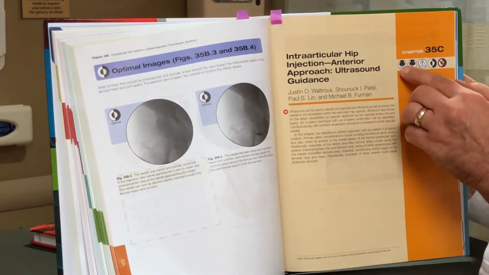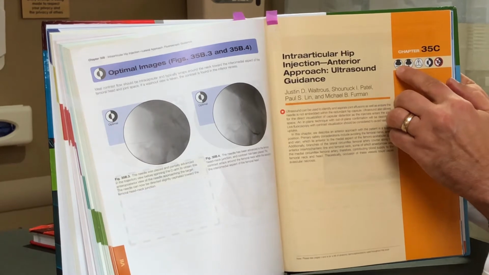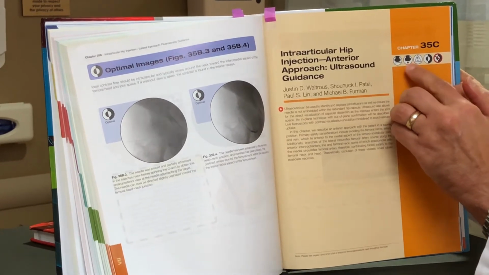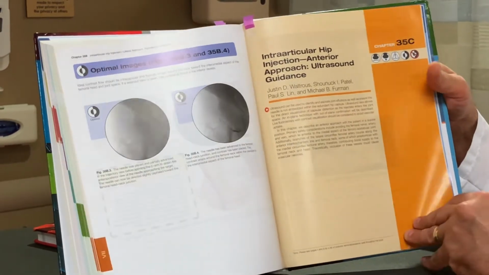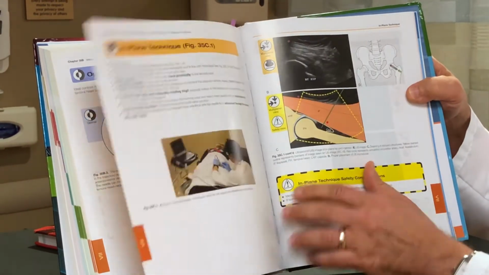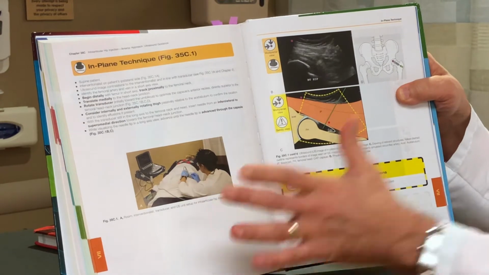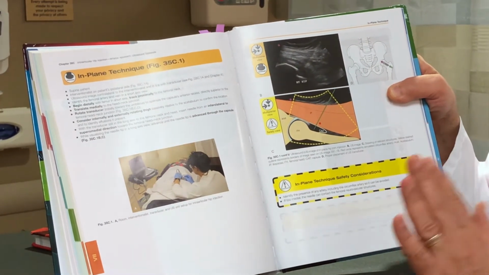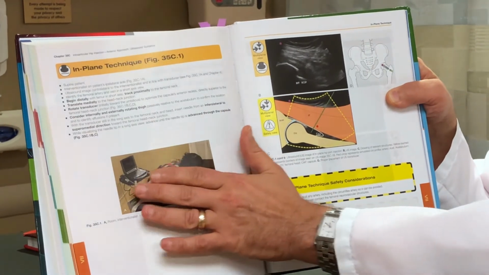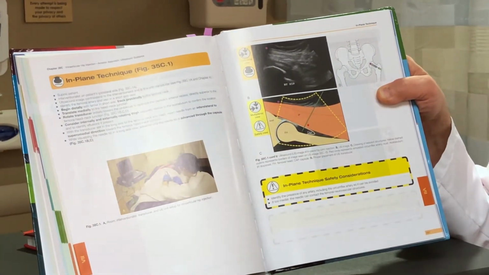There's different icons. This shows that we're using a curvilinear probe. This is in plane, out of plane, and again, safety view, optimal, suboptimal. Similar icons. So here we go. This is a typical ultrasound chapter. When you open it up, we purposely put the room layout. So from far away, you know how it was set up.